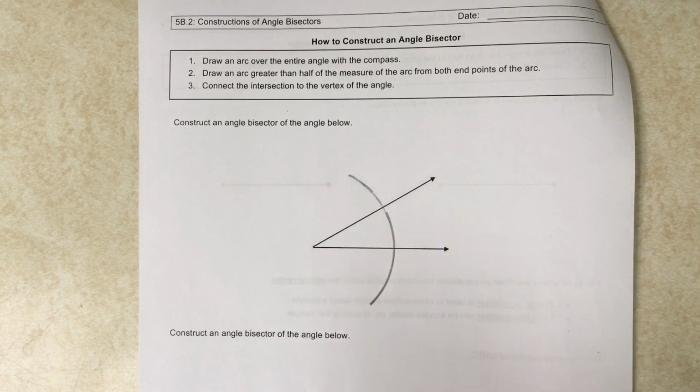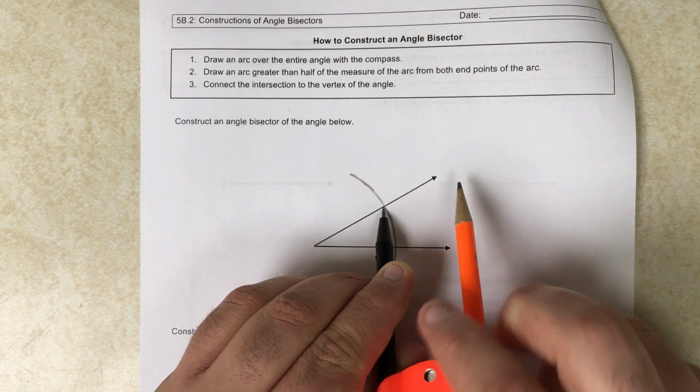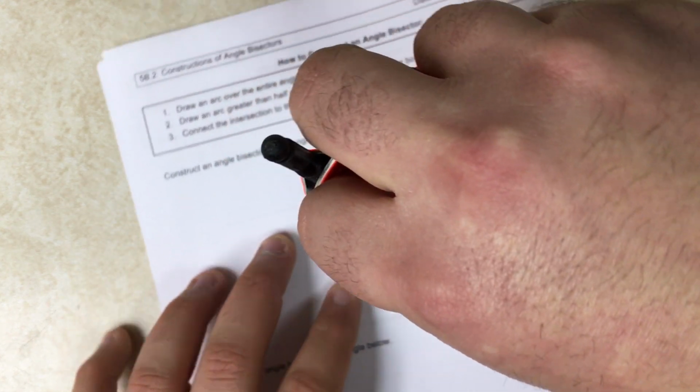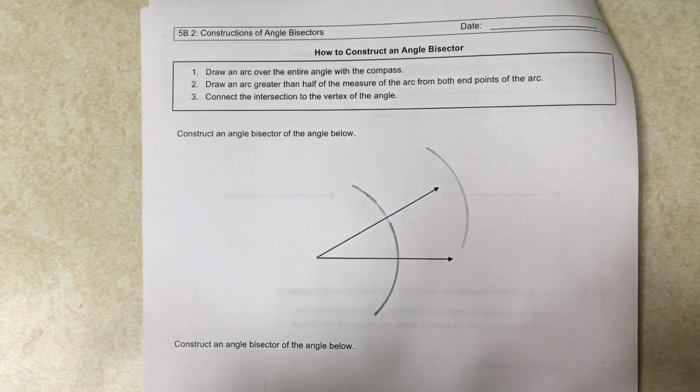What I would suggest is, now in this case, you don't technically have to keep your compass the same width as what you just did with that arc a second ago. However, if you do keep it the same, you will likely end up with the results that you're looking for. So I wouldn't adjust it too much in this case. We're going to go ahead, put the compass point where the arc and one of the sides intersect. And we're going to go ahead and draw an arc like so. So it'll be kind of floating out in space off beyond the angle.